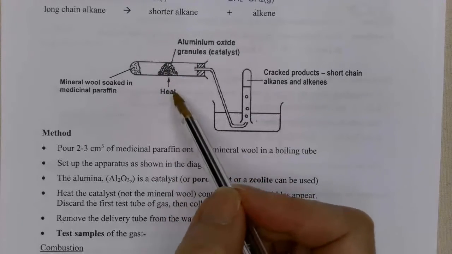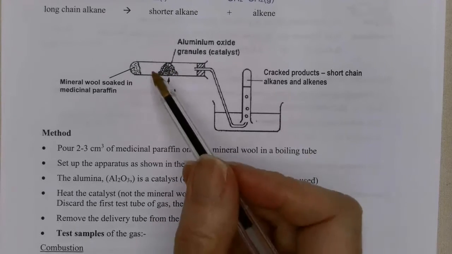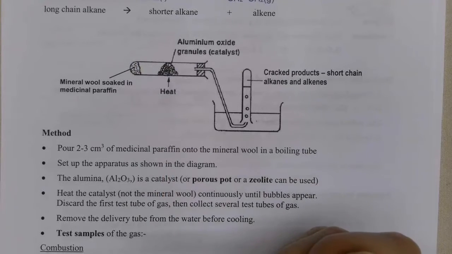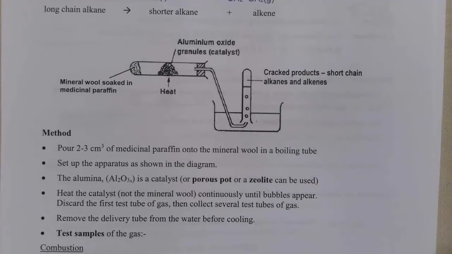So you need to be careful where you're drawing this heat arrow, because it's the catalyst that needs to get to the right temperature. The residual heat will basically vaporize those long-chained alkanes. Even though they're long chain, they still have quite a low boiling point. And we're going to collect the gas by the displacement of water.